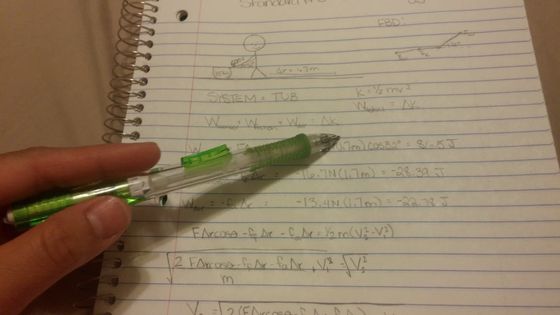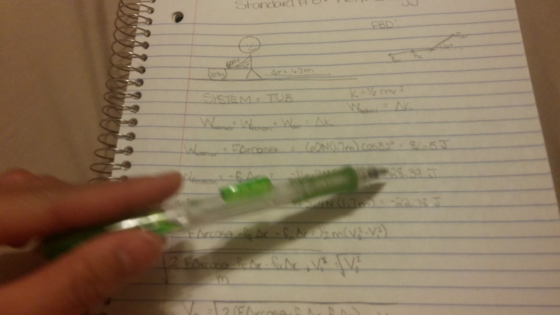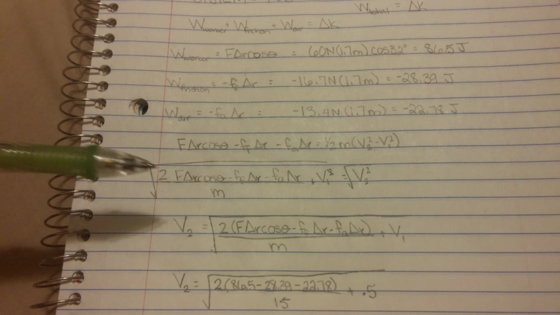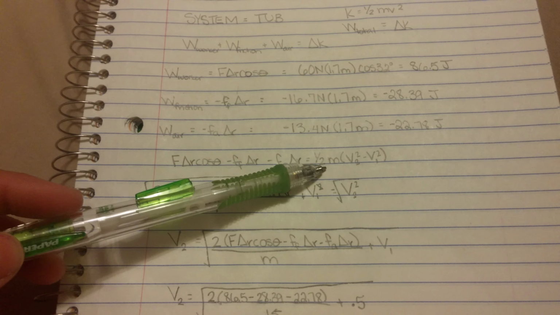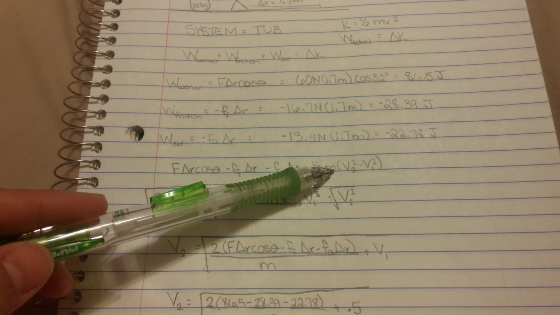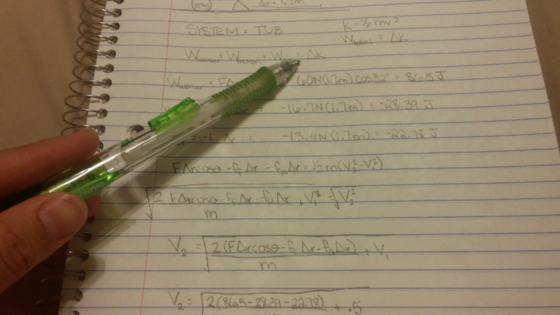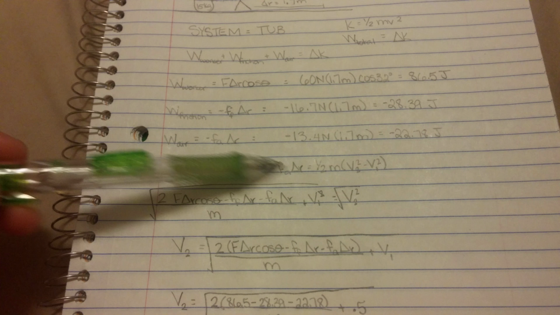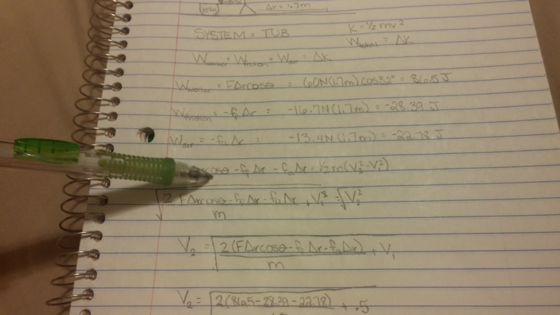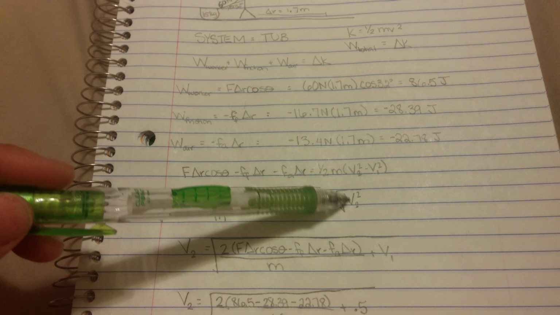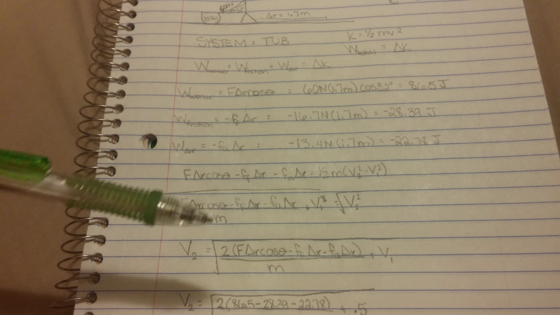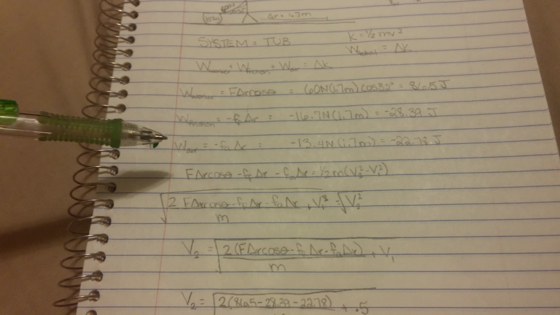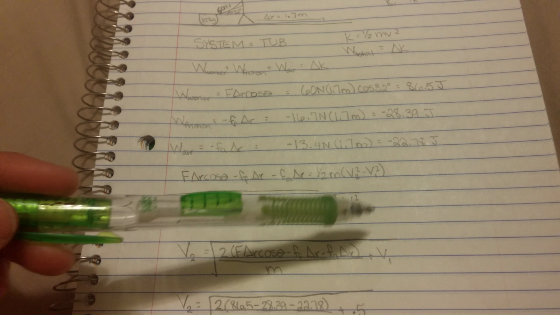I plugged in the numbers for each and found the work done. After that, I substituted 1/2 m times the change in velocity, since it's the change in kinetic energy, which is v2 squared minus v1 squared. Once I plugged that all in, I solved for v squared. I divided by 1/2 m on the other side, added v1 squared to the other side, and square rooted both sides.